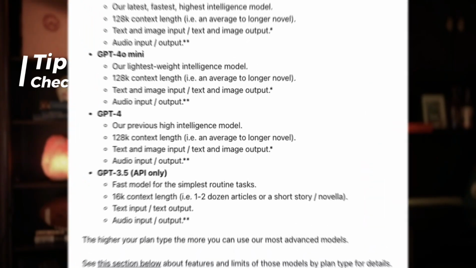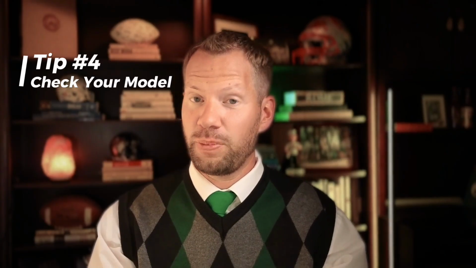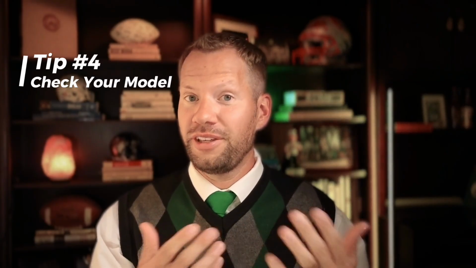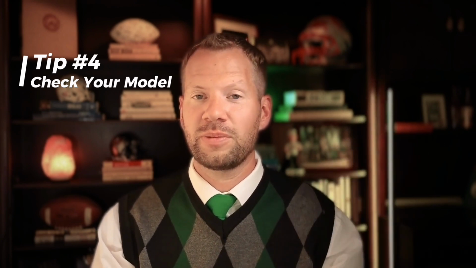So make sure you go up here in your settings and click on the model and make sure you have the right one for your use case. If you pay for ChatGPT like I do, you're always going to have more options. But even if you're on the free version, there's usually 2 or 3 you can pick from. So check which one you're on. As of time of recording, 4.0 mini is the default model you're going to use.